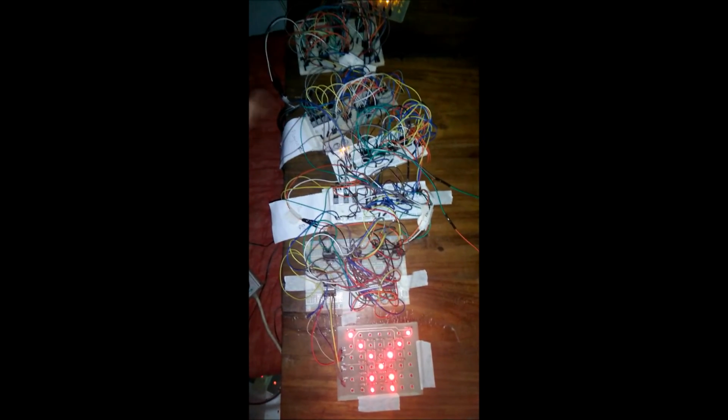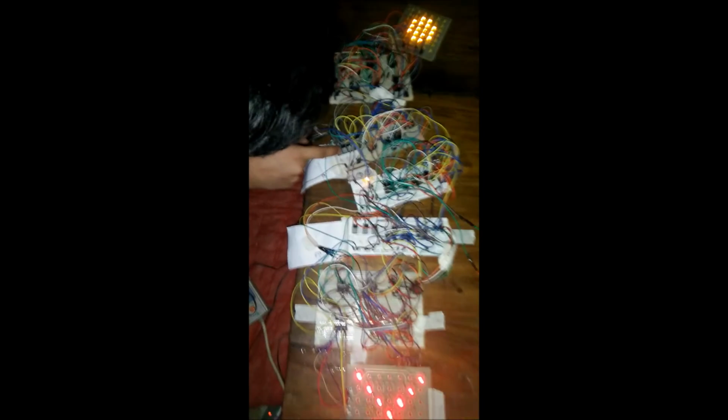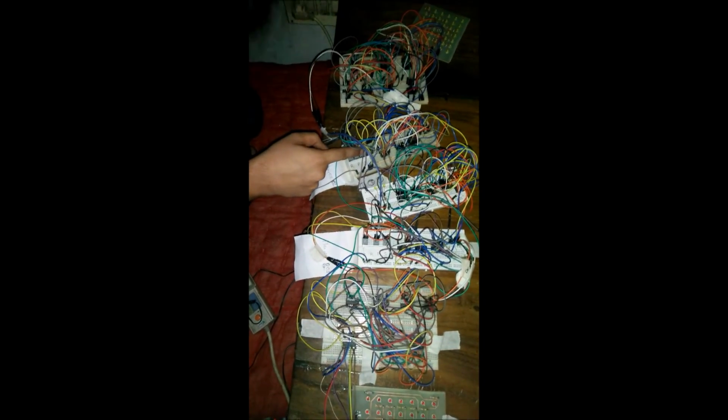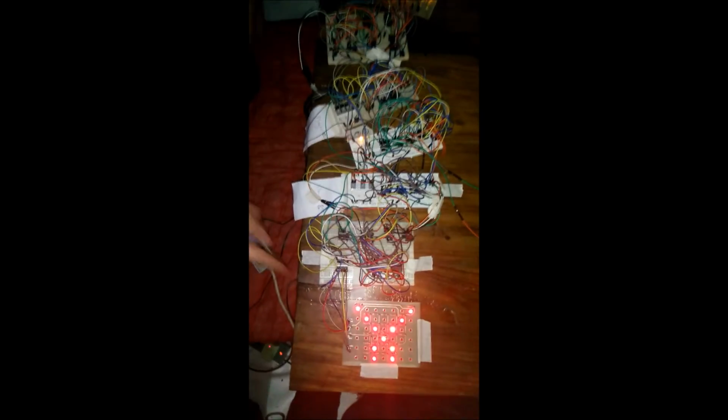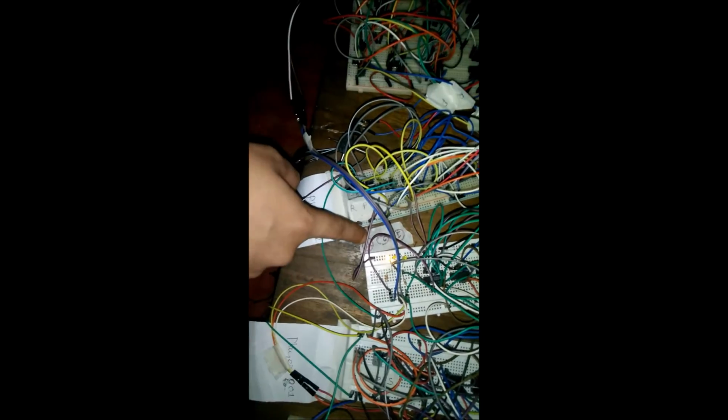Now let's see what happens when player 2 changes his input. Let us choose scissor instead of paper. You can see that scissor for player 1 is displayed here and scissor for player 2 is displayed here, and the result is a tie as shown in the LED, and we can see that this counter shows 1 and this counter shows 0 as no score has increased.